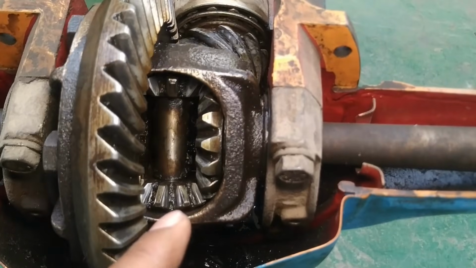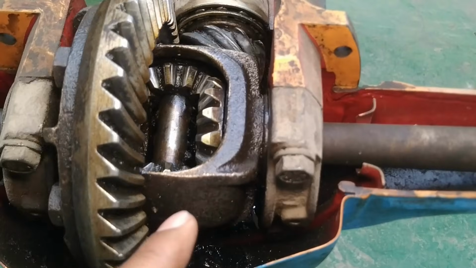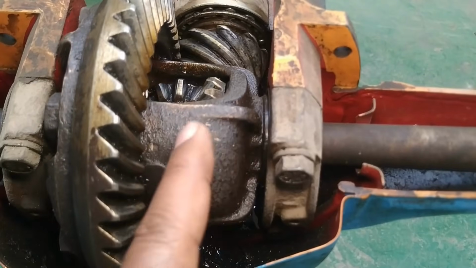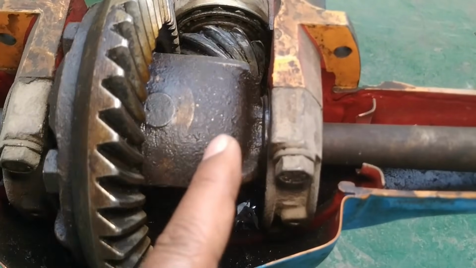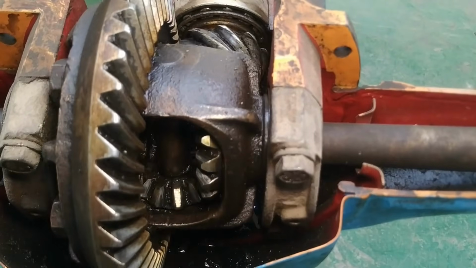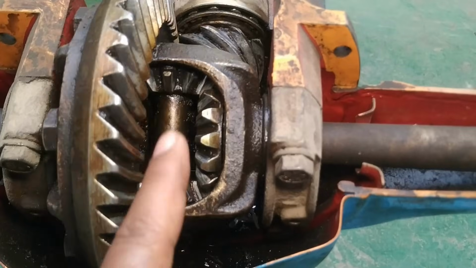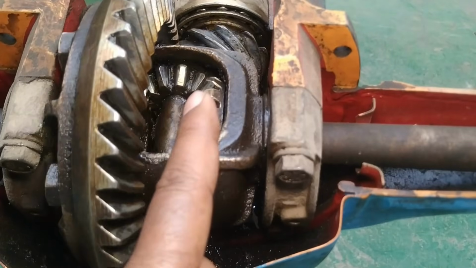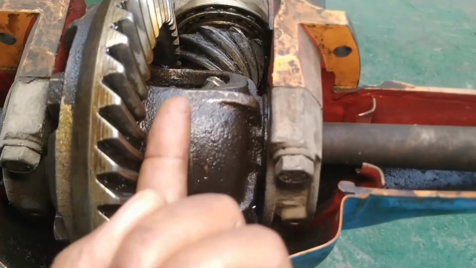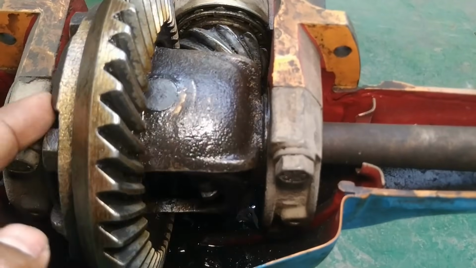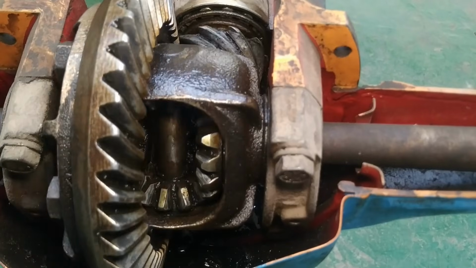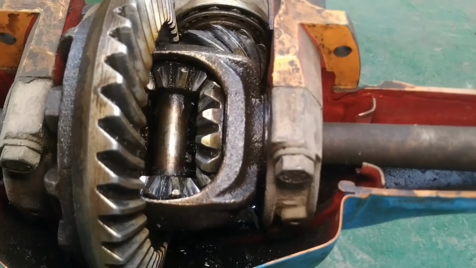Now let's hold the right wheel. Look, when I'm holding this side gear, increasing resistance, see what is happening now. See, the pinions are now rotating. This pinion is now rotating, walking on this side gear, providing additional force to the left side gear. That way, the differential will allow speed variation between the left and right wheel.